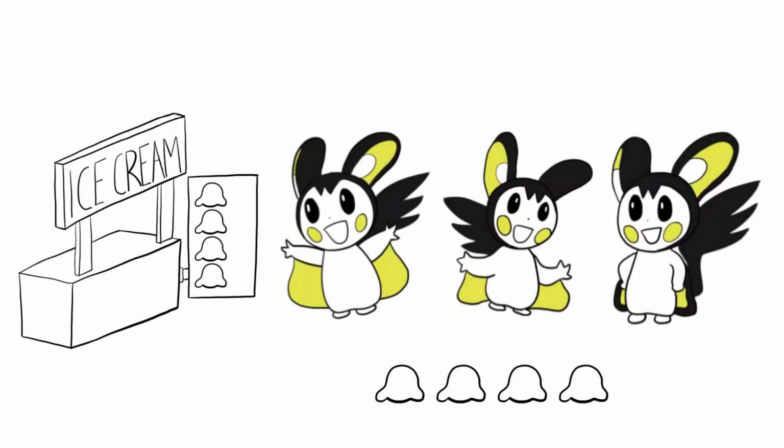Okay, so back to the story. What if they want different flavors? Well, the first still has 4 choices, but the second can't pick the same flavor, so there are only 3 remaining. And the last squirrel only has 2. Instead of 4 cubed, we have 4 times 3 times 2. Now the reason we can do this is no matter what ice cream is taken by the first squirrel, the others still get the same number of choices.